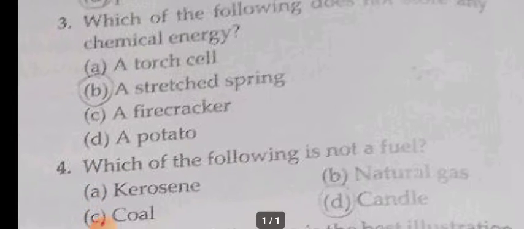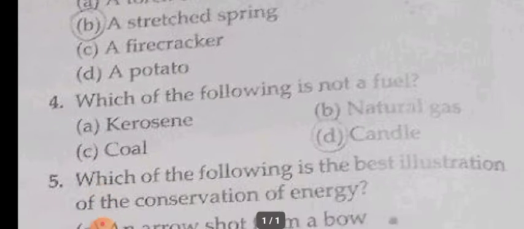Okay, children. A compressed spring has what kind of energy? Vibrational energy, kinetic energy, muscular energy, potential energy. Yes, potential energy is the answer. Which of the following does not store any chemical energy? A torch cell, a stretched spring, a firecracker, a potato. A stretched spring. It is amazing that a potato also has some chemical energy. Isn't it? When you connect the potato with a bulb with the help of wires, the bulb can glow. That means it contains some chemical energy. Okay.